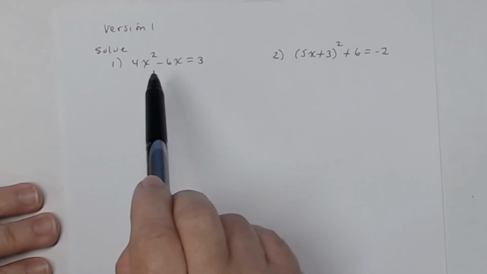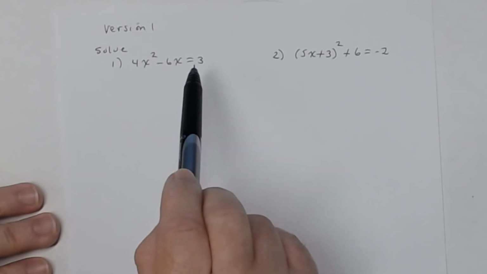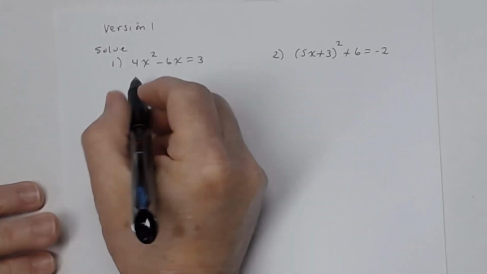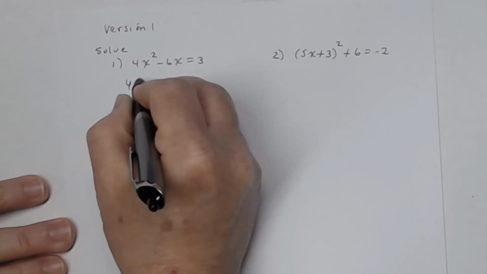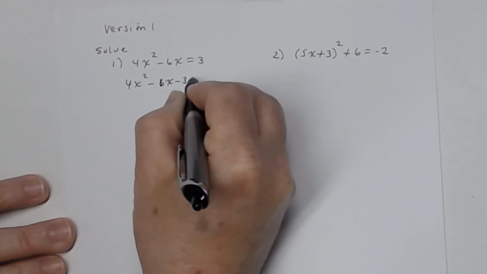Using the quadratic formula, you have to write this in standard form, meaning that you need 0 on the other side. And so let's go ahead and do this. I'm going to bring the 3 to the left-hand side, and when I do that, you're going to end up with an equivalent quadratic equation that looks like this.